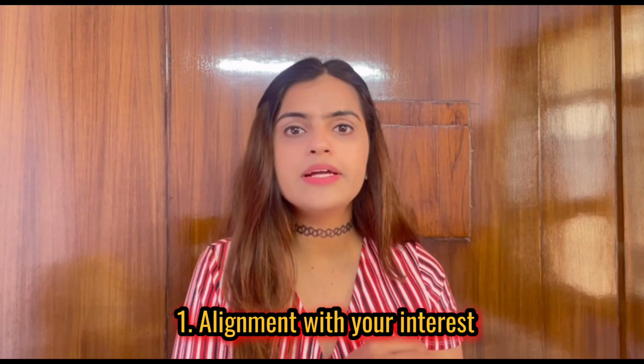Here are the 5 things which you should consider before making the decision of selecting an elective paper. Number 1, alignment with your interest. Make sure to choose that subject which aligns with your interest, which is your strength. It is always better to play on your strength. So always select the subject which you are very good at, which you are inclined towards, and which is as per your interest, so that it will be easier for you to crack that examination.